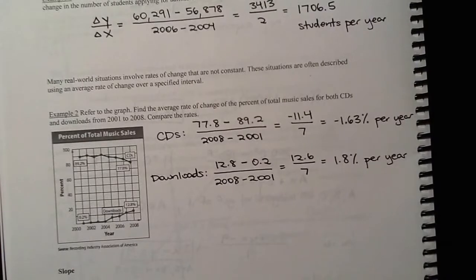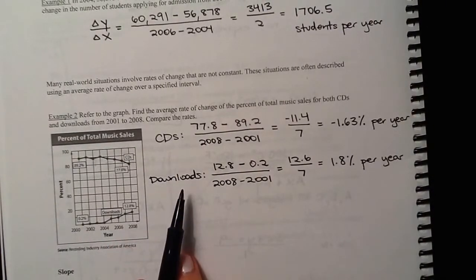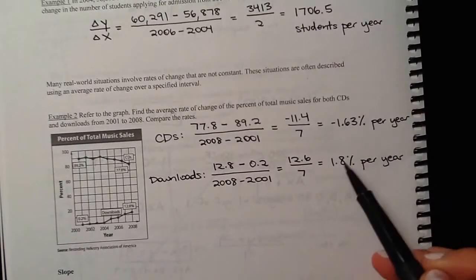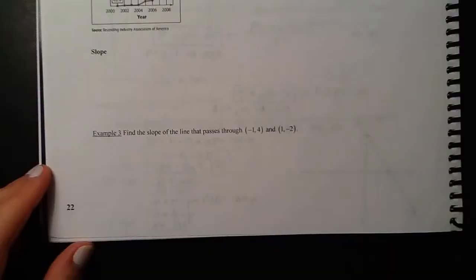Okay, so if you're comparing the two of these, this makes sense. There's kind of a trade-off. Fewer people are buying CDs because more people are downloading music. So you can see that these are actually really close to being the same number. Okay, so that's it for the first half.